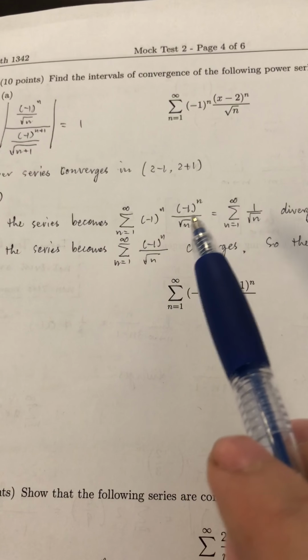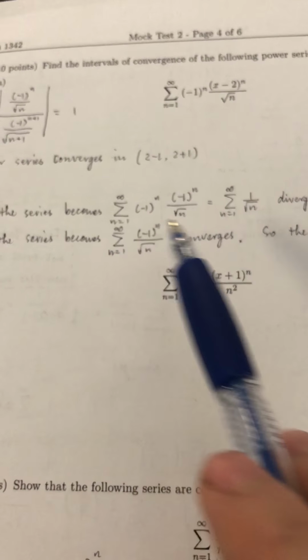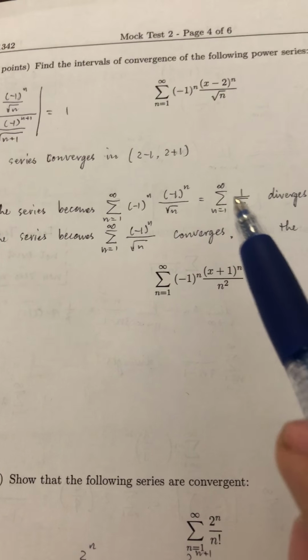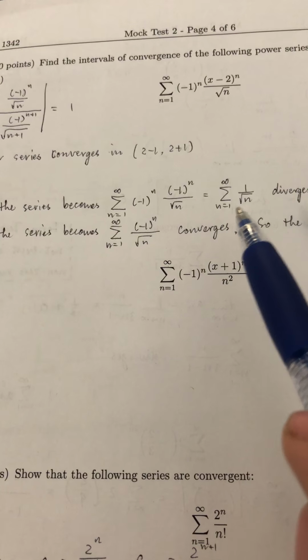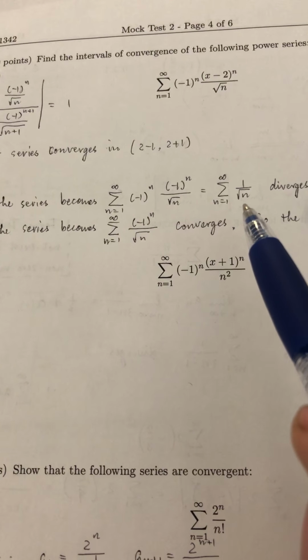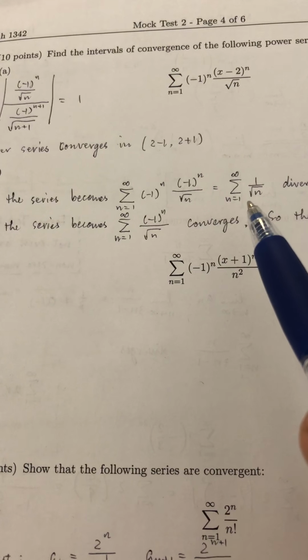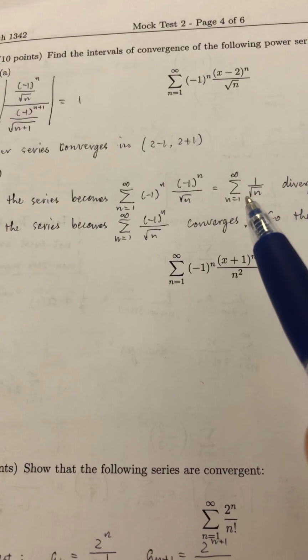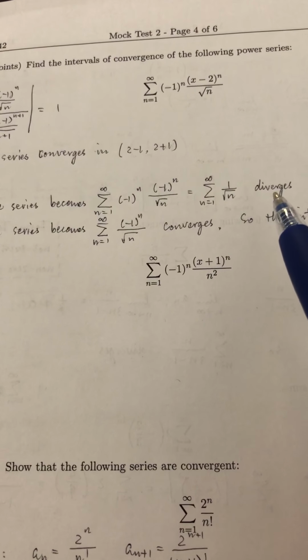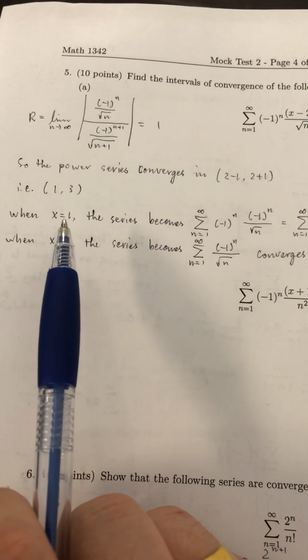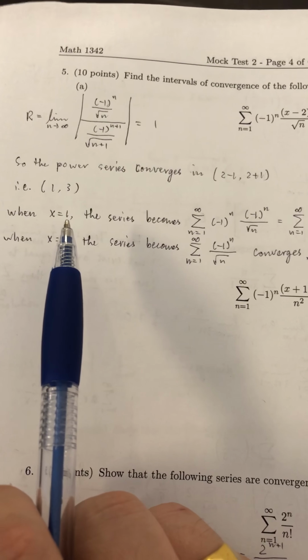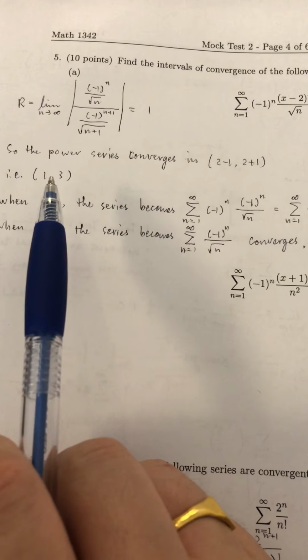So this series becomes 1 over root n. This series is a p series, and you can see that p is equal to 1/2, which is less than 1. So we know that it is divergent. And that tells you that x equals 1, in fact, should not be added to this interval.